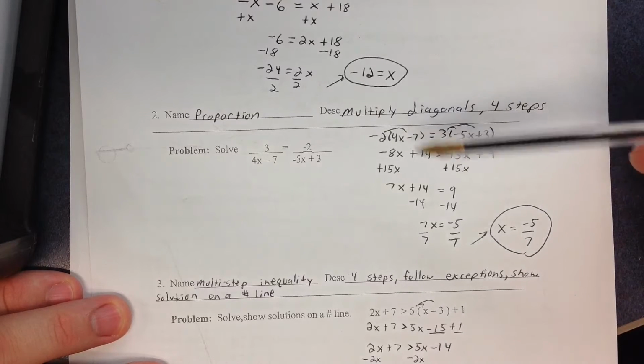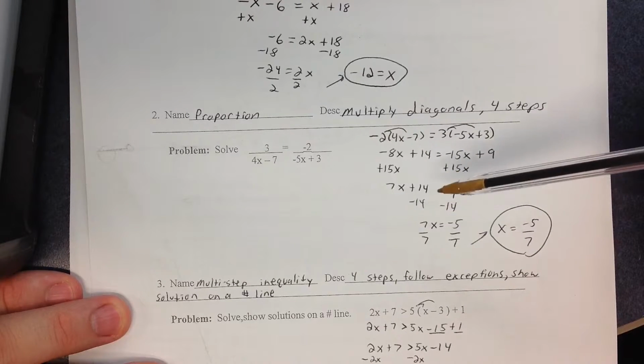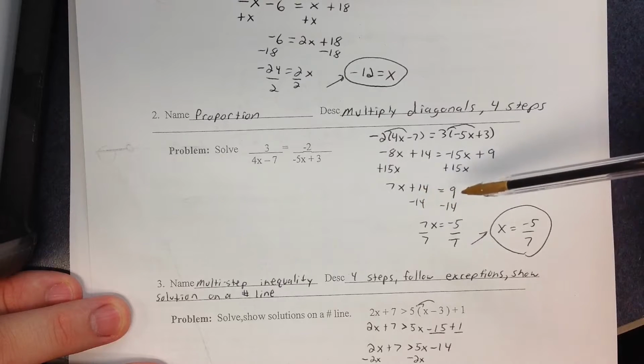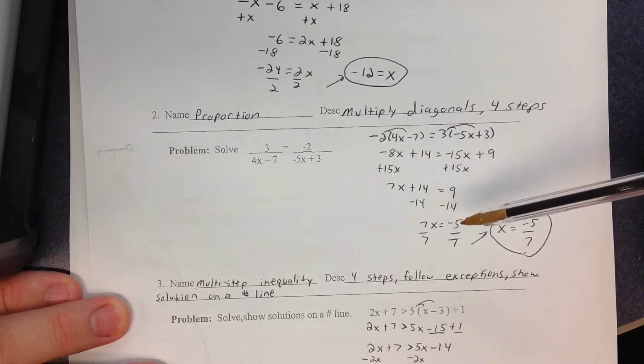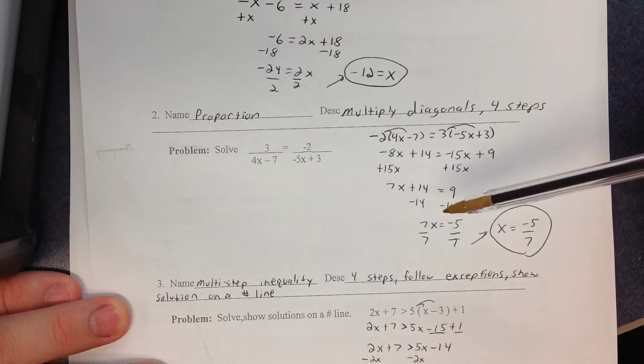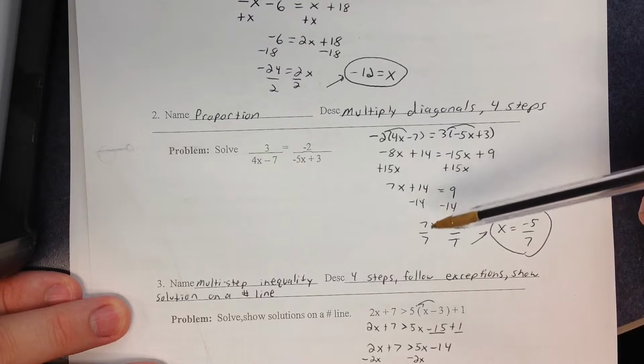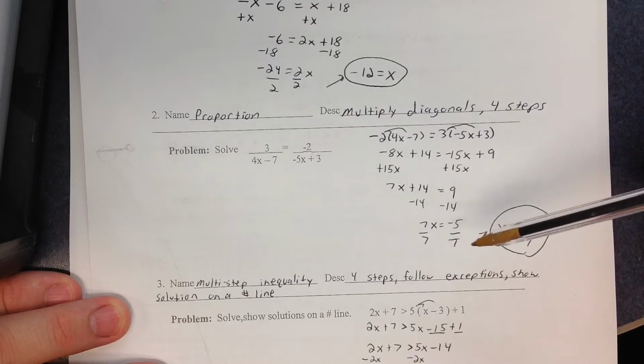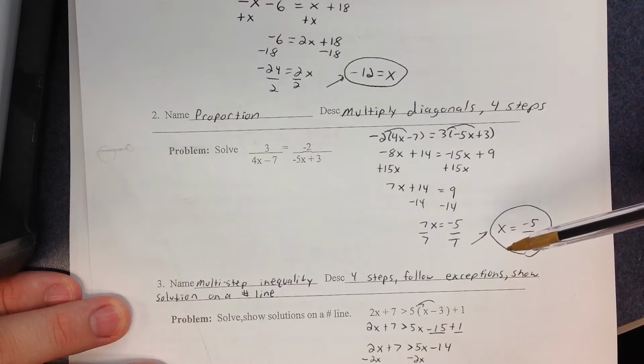The mistakes here kind of happen down here at the end, where if I subtracted 14, I get 7x equals negative 5. And then again, we're dividing by the number in front of x. So I'm dividing both sides by 7. A lot of you had 7 over 5, but the correct answer is x equals negative 5 over 7.